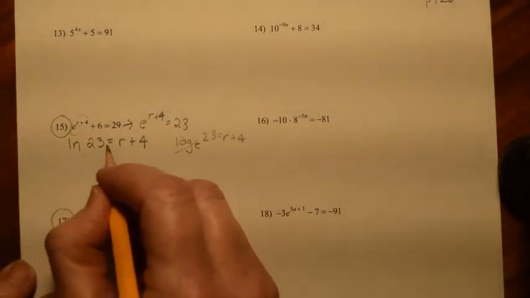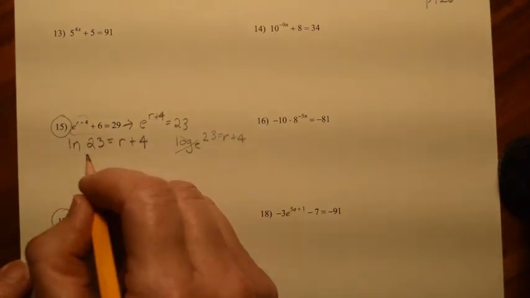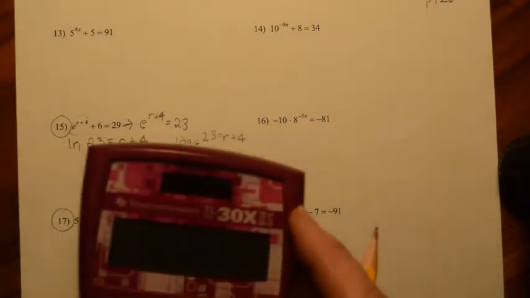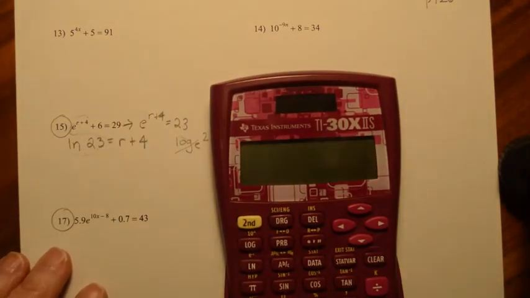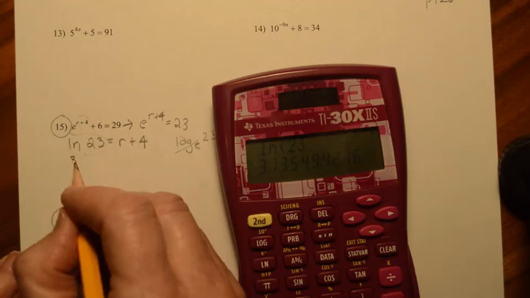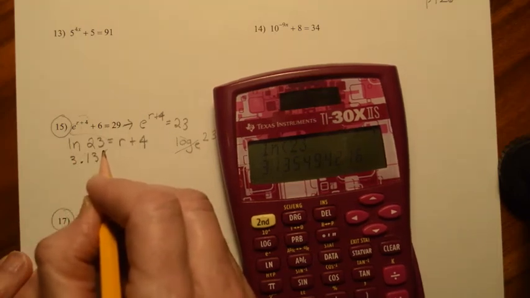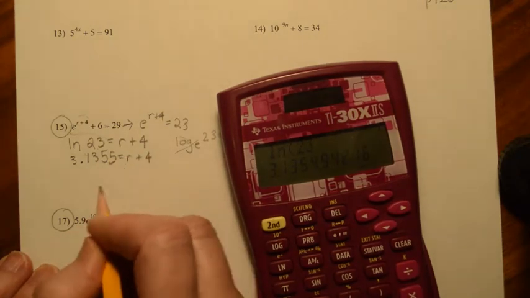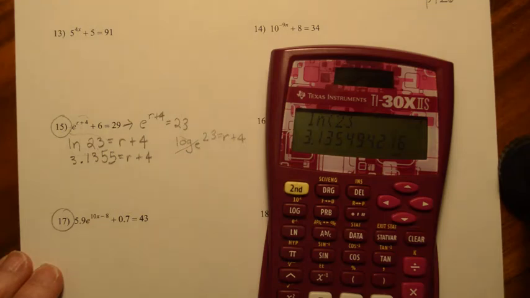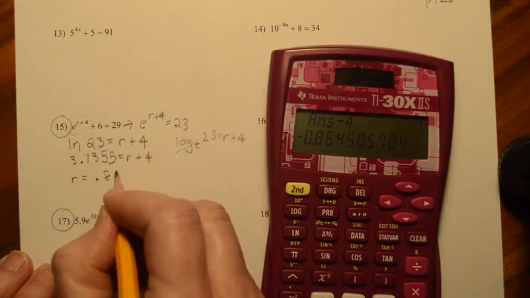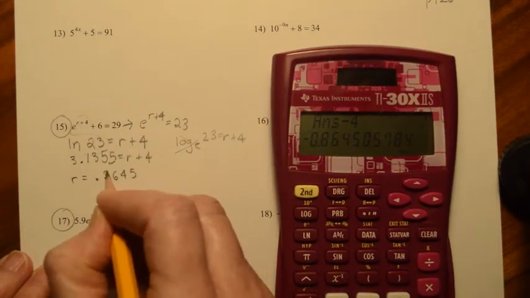Okay, so it's actually a lot easier when we do this, because then we can just use the calculator to find natural log of 23. So we're just going to type that in. Natural log of 23. And we get that this is 3.1355 equals r plus 4. We're going to subtract 4 from both sides, and we get r equals negative 0.8645.